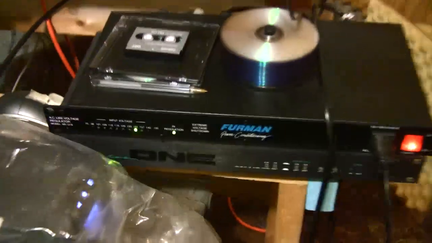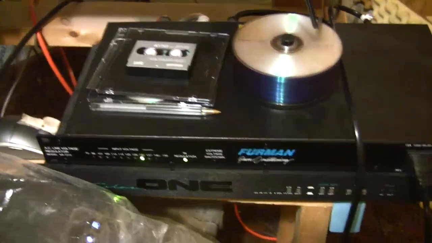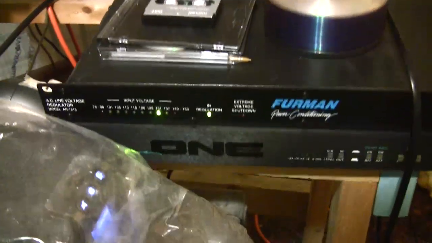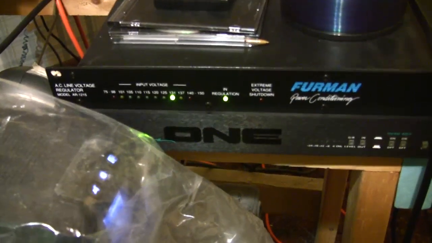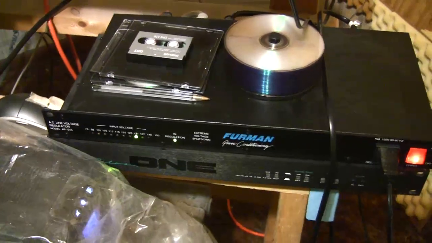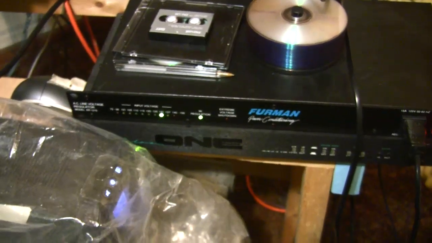So if the city starts giving me 140 volts AC, this thing will crank it down to 120, or at least to something like 123.